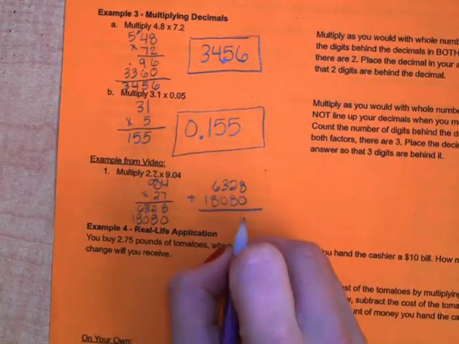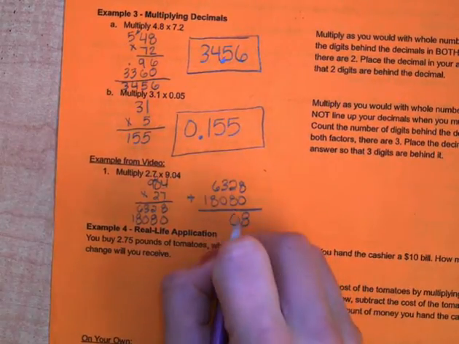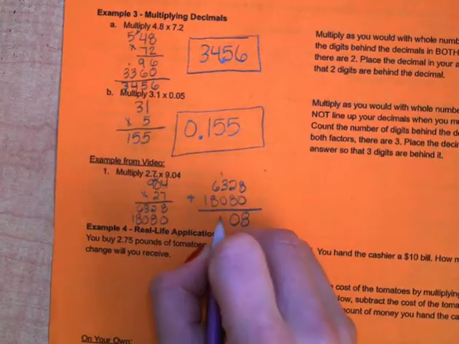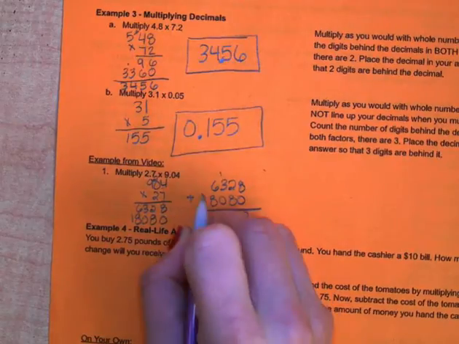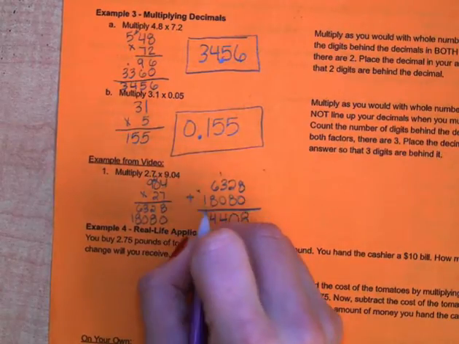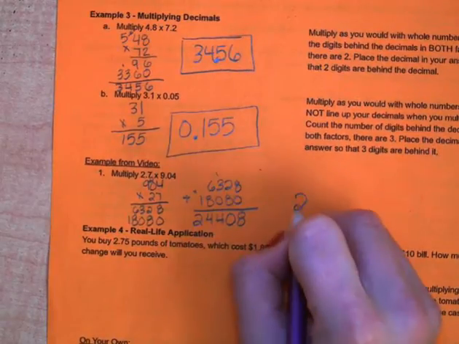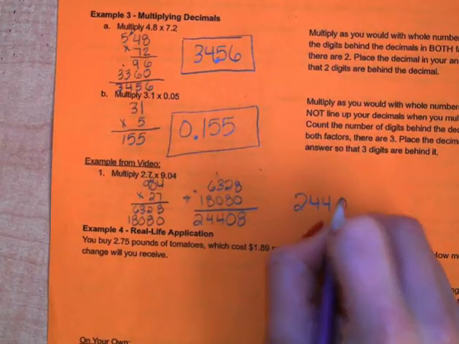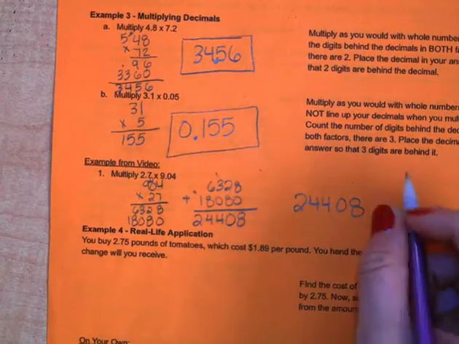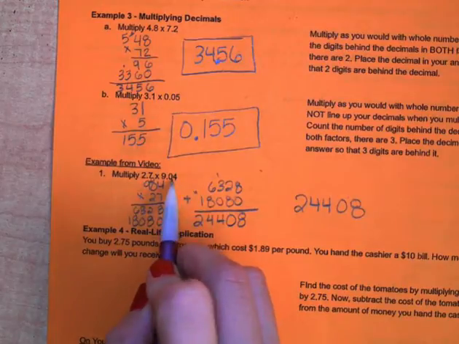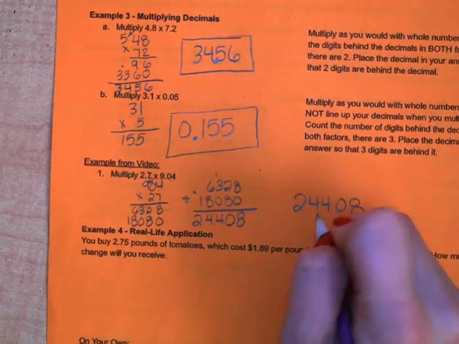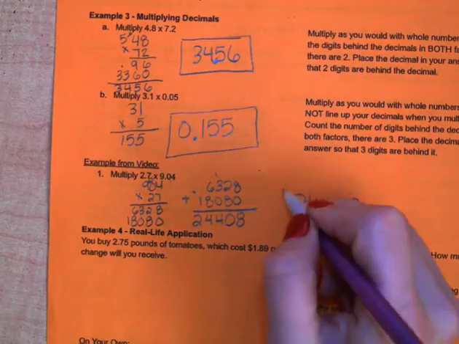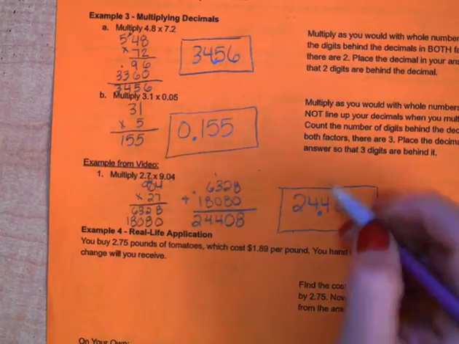8 plus 0 is 8. 8 plus 2 is 10. Carry. 3 plus 1 is 4. 8 plus 6 is 14. Plus 1 is 2. So you have 2, 4, 4, 0, 8. And we need to determine where to put our decimal. We have 1, 2, 3 numbers to the right of our decimal point here. So 1, 2, 3. So we get 24 and 408 thousandths as our answer there.